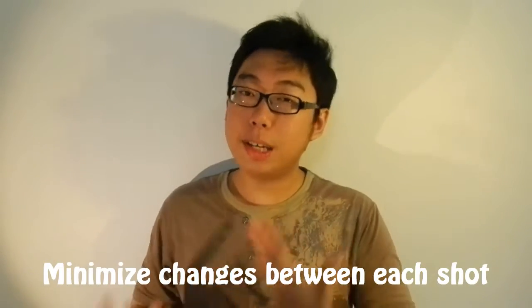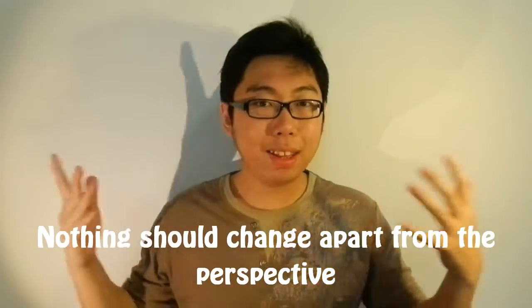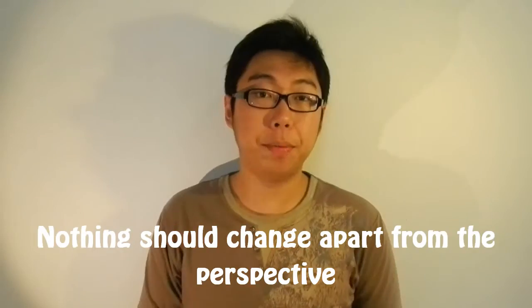Of course, you need to try to keep the lighting between the two images the same, and you definitely don't want anything to move other than the camera. Essentially what we're doing is we're actually tricking the user into thinking that there are two cameras taking an image at the same time, but of course since we're only using one camera, this is the next best option. By keeping everything still, you can pull off the effect.